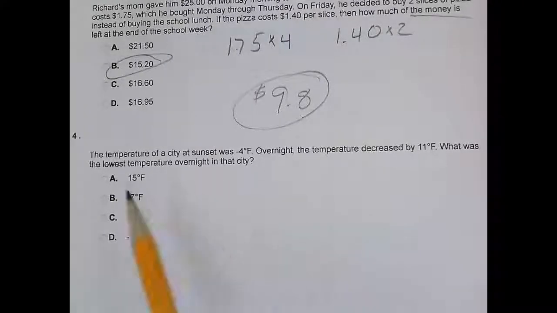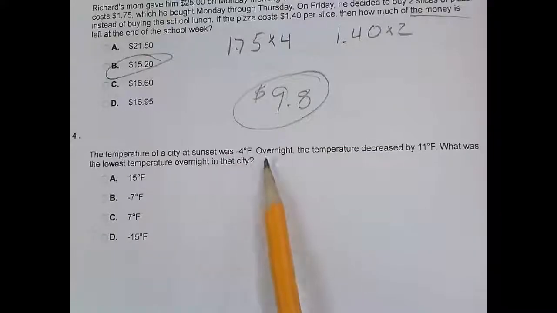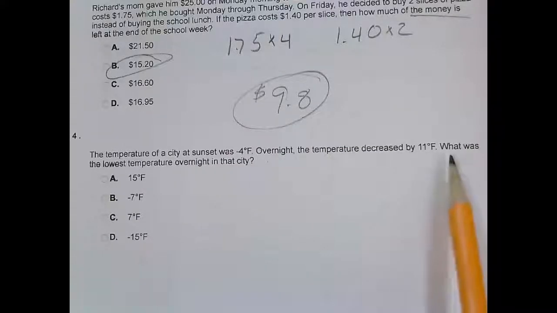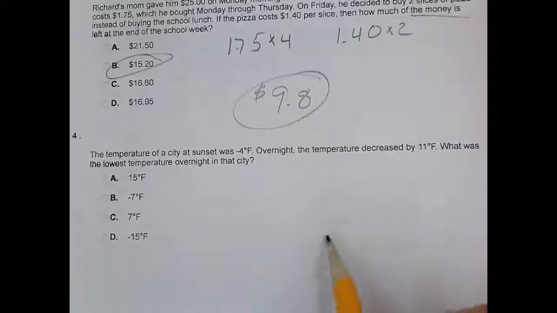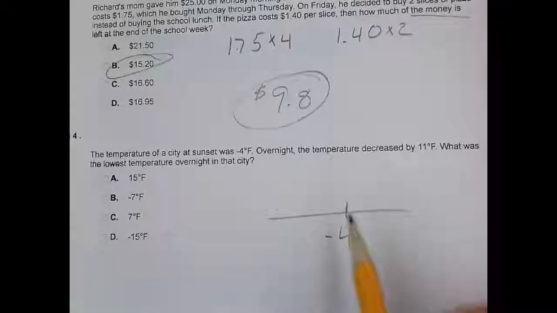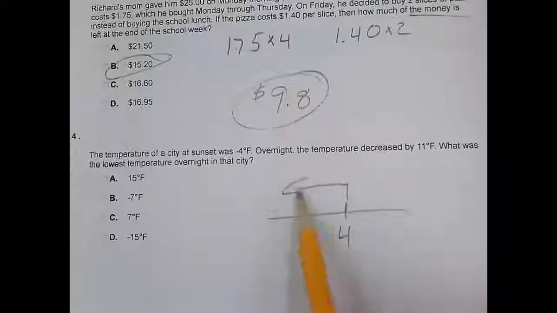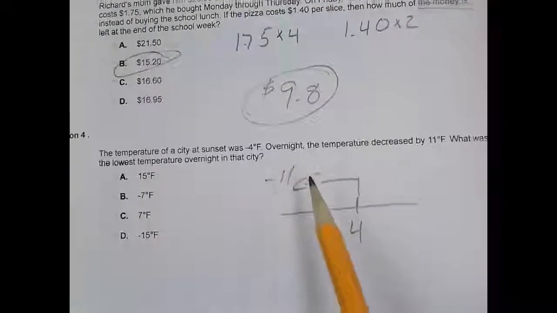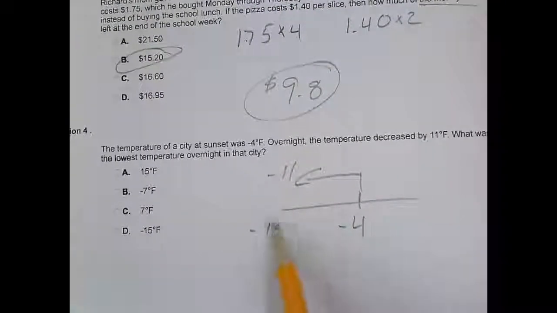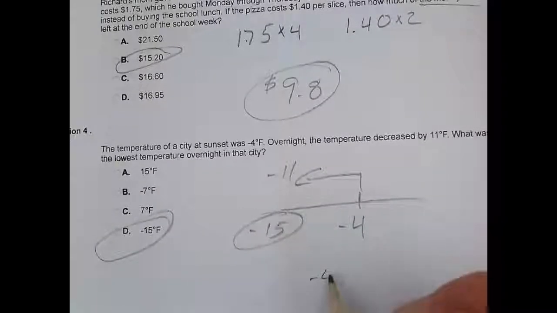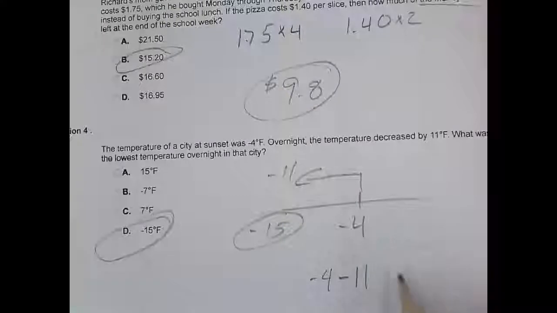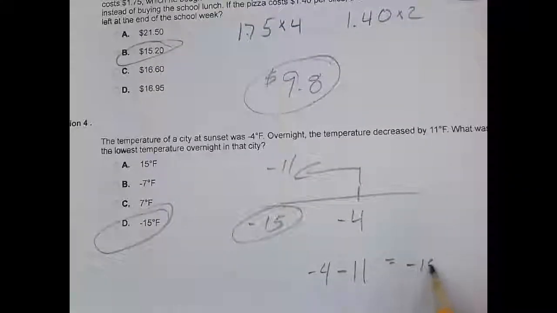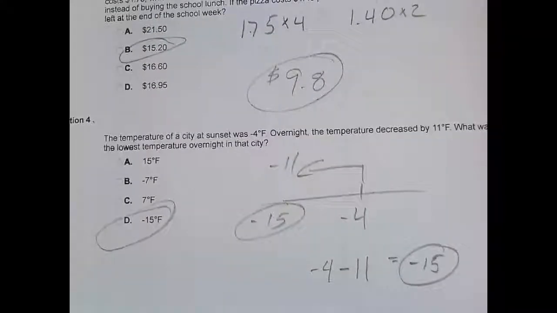Anyway, the temperature of a city at sunset is -4 overnight. The temperature decreased by 11 degrees. So if we're already at -4 on our number line, and we're going to go down another 11, what was the lowest temperature overnight of that city? That should end us at -15. That's it. So it's essentially you're at -4 and you're going to go down another 11 degrees. That's -15. Use a calculator if you need to. But that's all there is to it, guys. If you have any questions, feel free to bring them in.